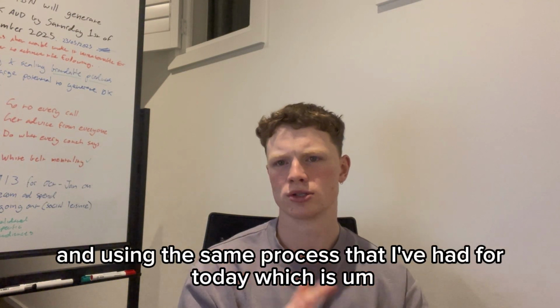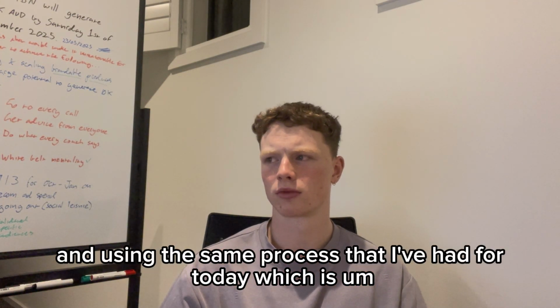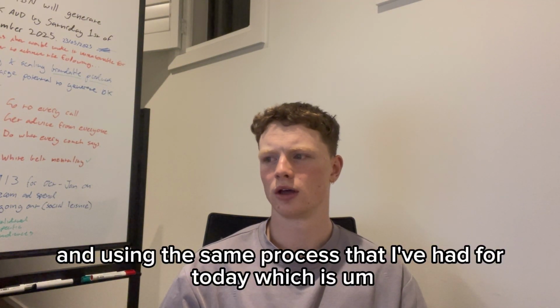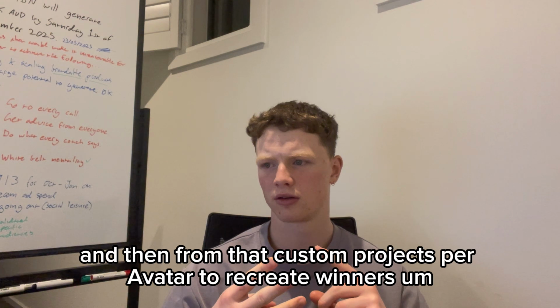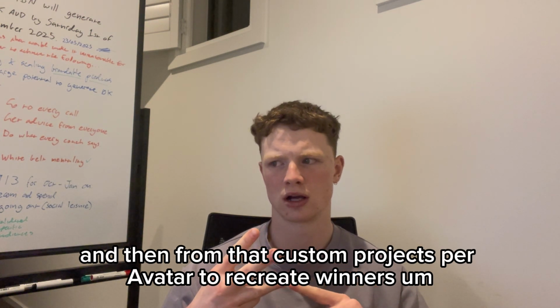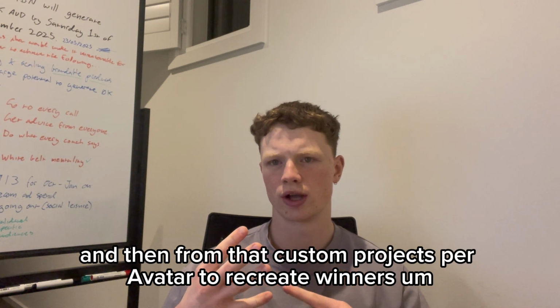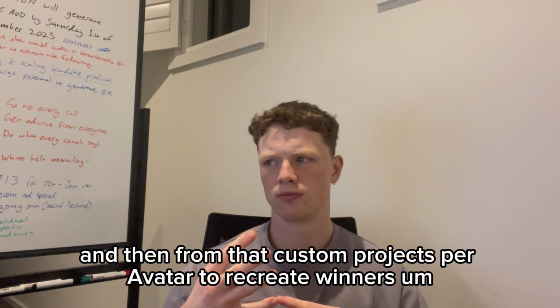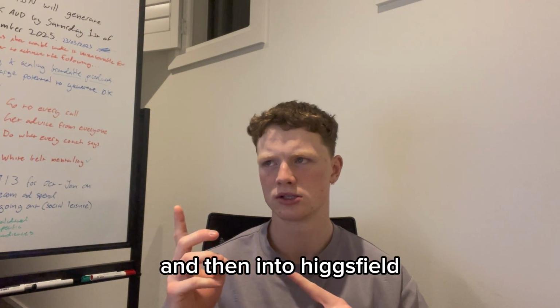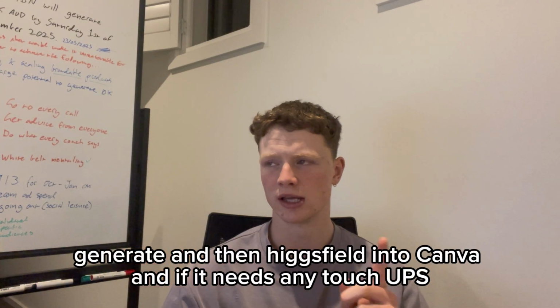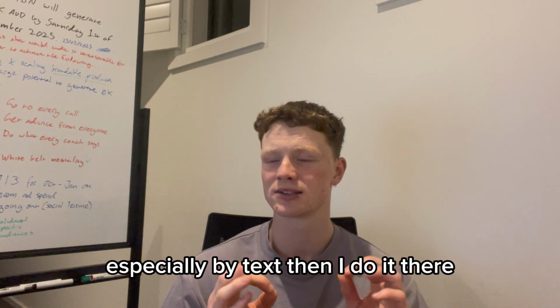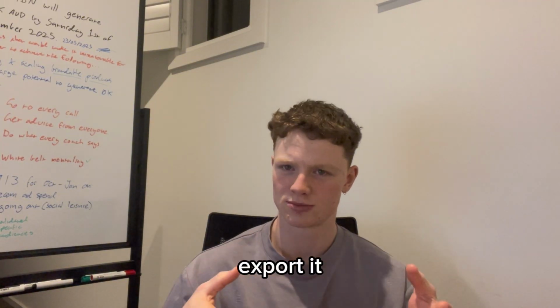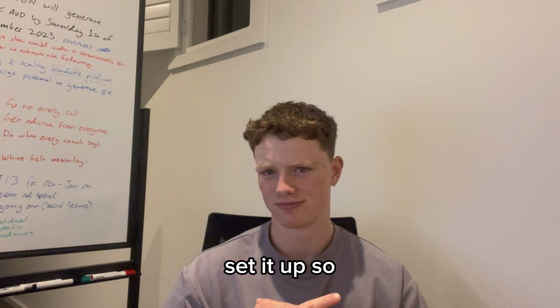Using the same process that I've had for today, which is the documents split into avatars, and then from that, custom projects per avatar to recreate winners, and then into Higgsfield, generate, and then Higgsfield into Canva, and if it needs any touch-ups, especially text, I do it there, export it, set it up.